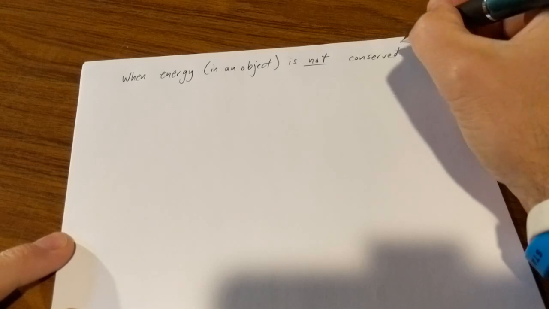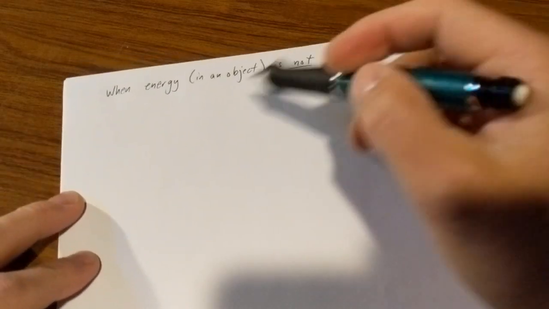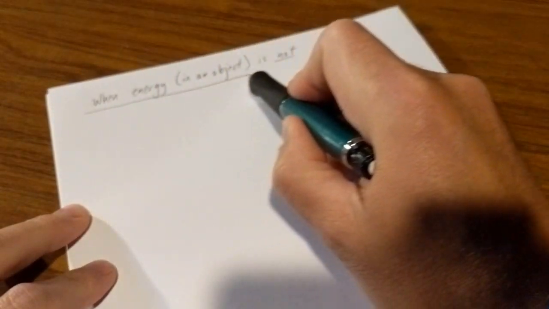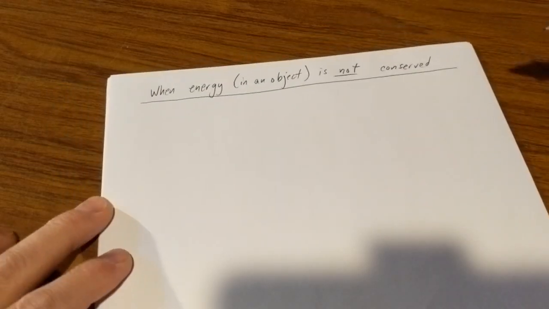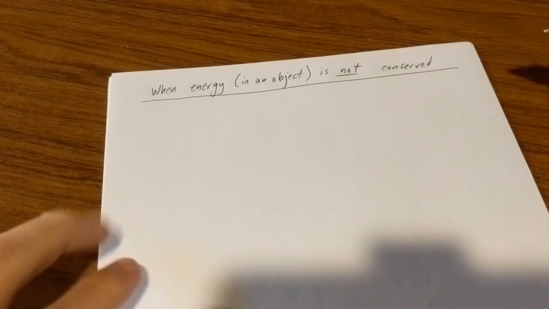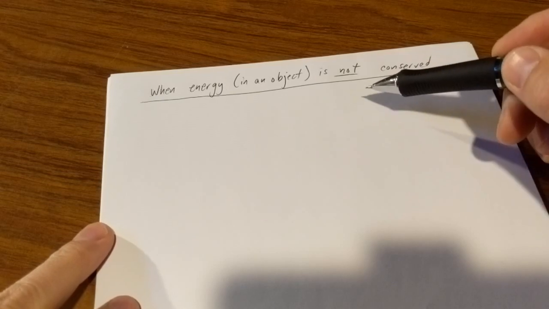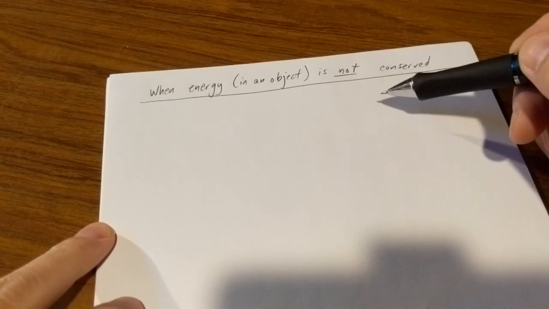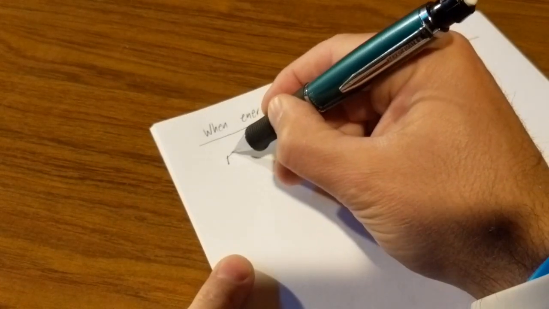So, today we're going to start with: when, or under what conditions, is energy for a single object not conserved? And the answer is when an outside force or a non-conservative force acts on it. Usually, the cause for energy in an object not being conserved is friction.